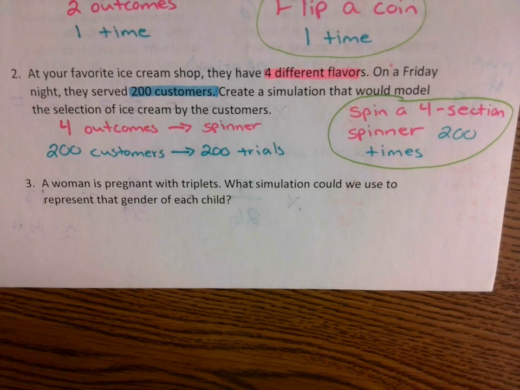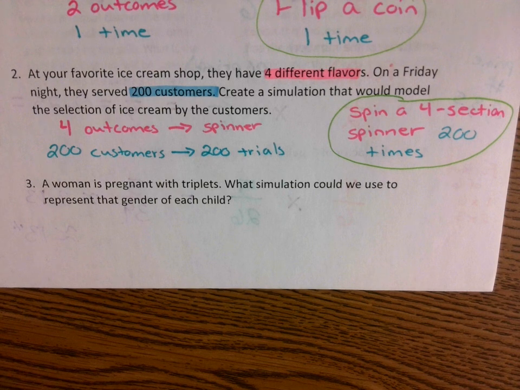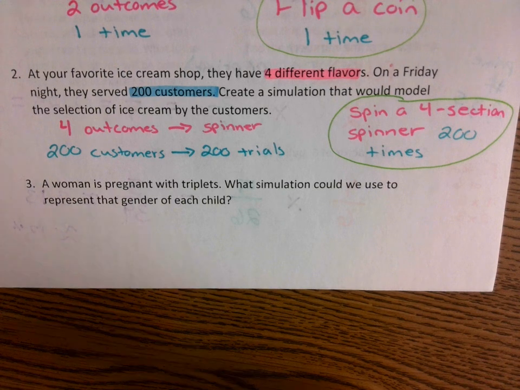Okay, a woman is pregnant with triplets. What's triplets mean? 3 babies. She's pregnant with 3 babies. So we want to simulate how each gender could be chosen for each of the children. How can a gender be chosen for each child? So how many outcomes do we have, guys? 2, right? When they are identifying what the gender is for the child, it's either going to be male or female. Okay, how many trials? 3. You've got 3 babies. That's 3 selections of a gender. Okay, so you have 2 genders.